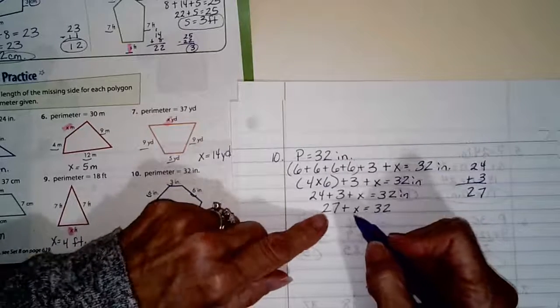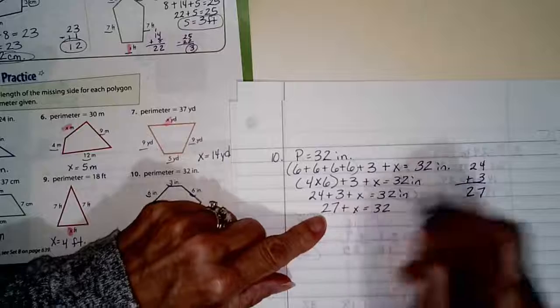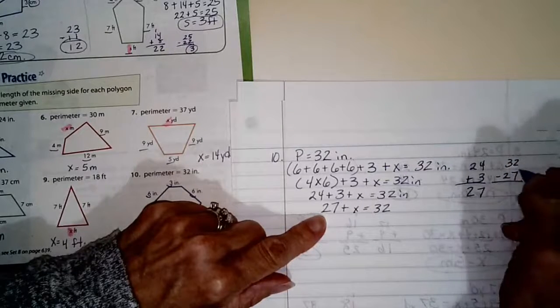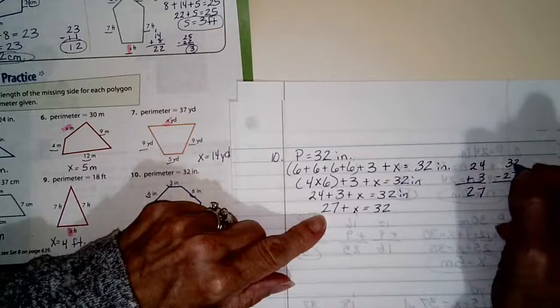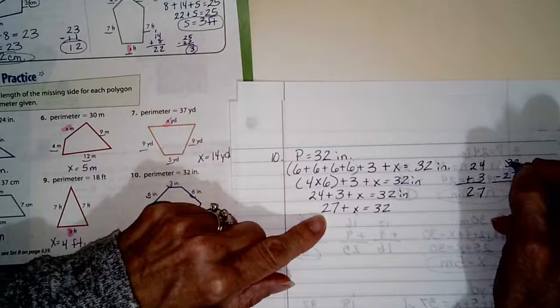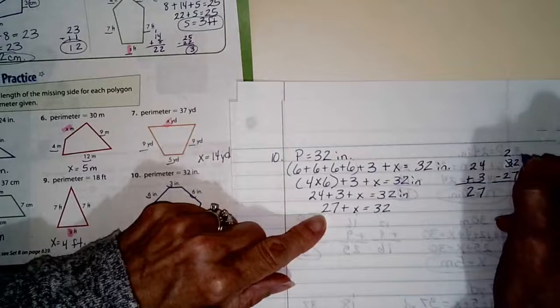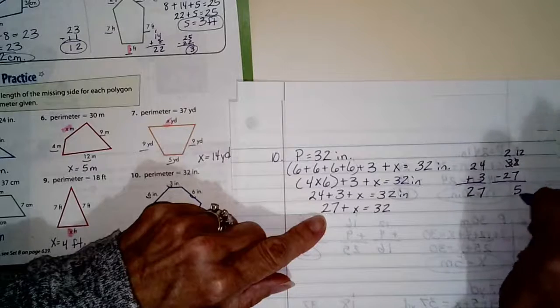So to solve for how much x is, remember, I use the inverse operation of addition, which is subtraction. So I'm going to write 32 minus 27. 2 minus 7, I cannot take a 7 away from 2. Come to the tens, regroup. Take away one of these tens. 3 minus 1 is 2, so 2 remain. Bring that 10 over to the ones column. 10 plus 2 is 12. 12 minus 7 equals 5. 2 minus 2 is 0.